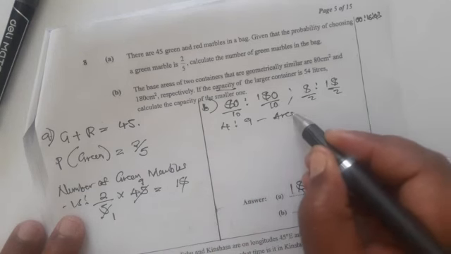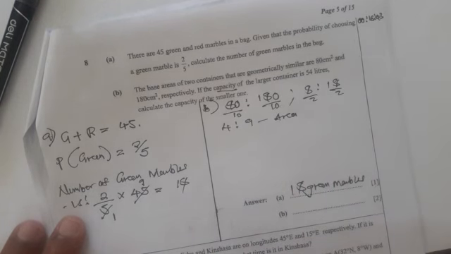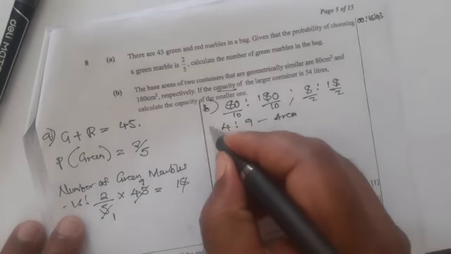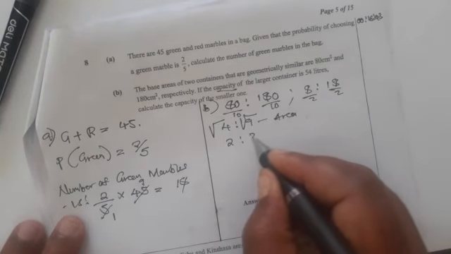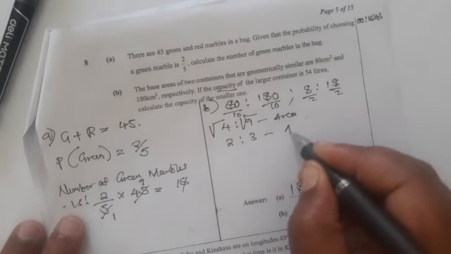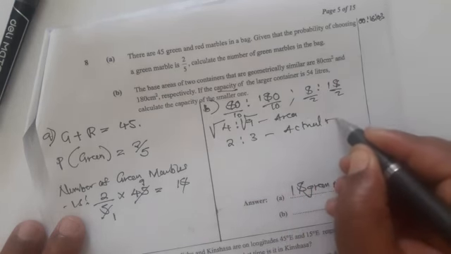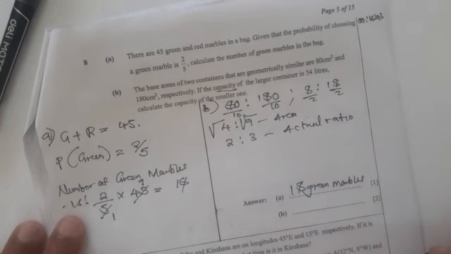This is the area, all right? But now we must get the actual ratio. How? You introduce the square root here. So I've got 2 to 3. This is the actual ratio that exists between these two containers.